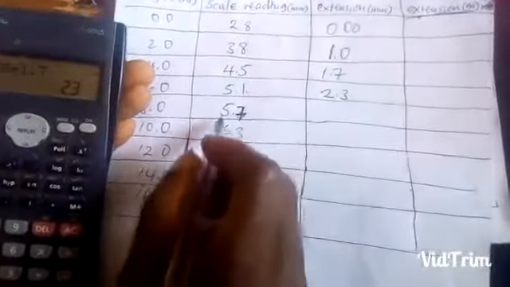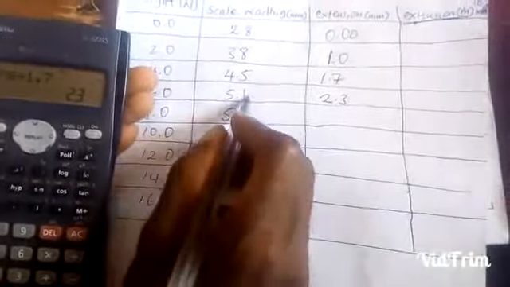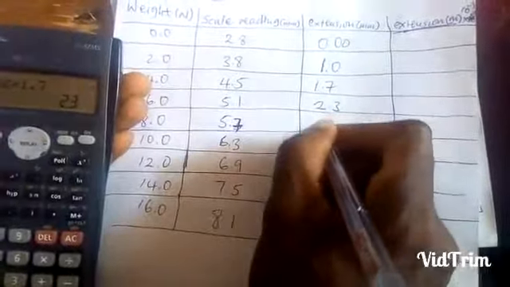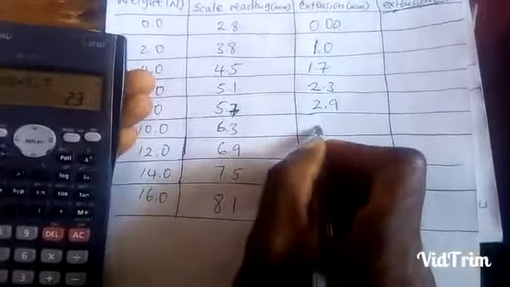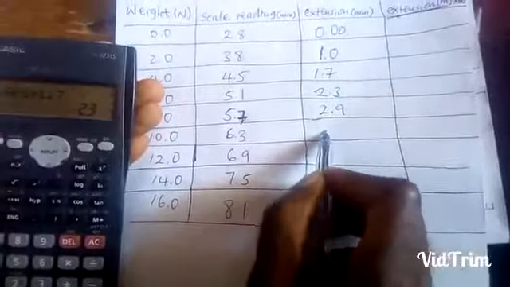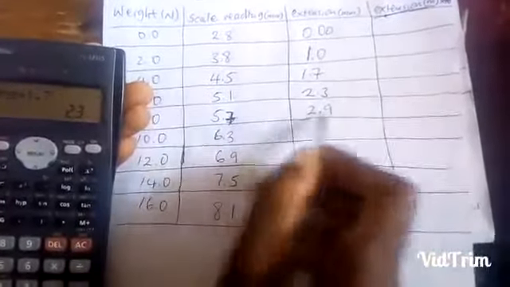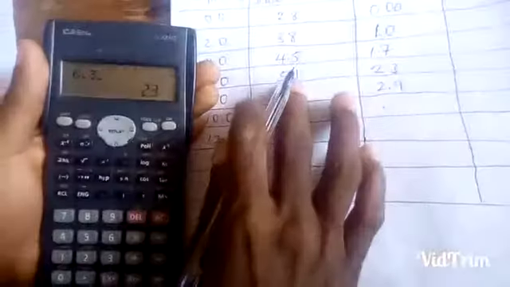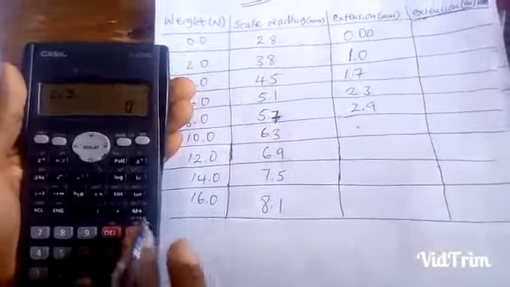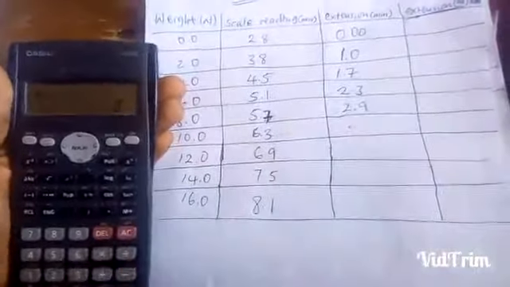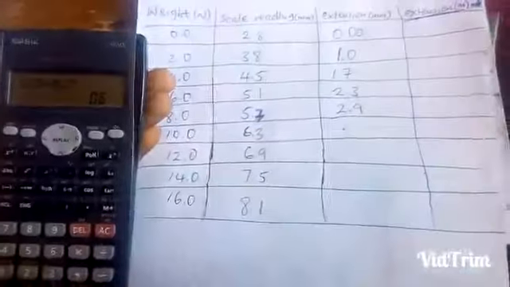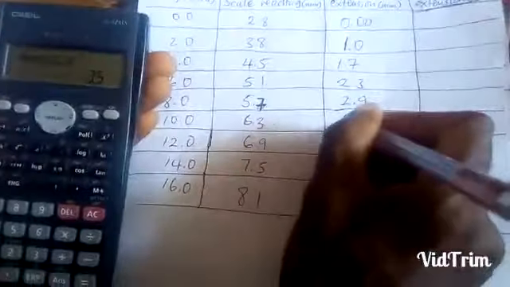When you want to get this other one, it becomes 5.7 minus 5.1, that is 0.6. 0.6 plus 2.3 becomes 2.9. When you want to get this particular column now, it is this value here minus this, then plus 2.9. When you want to get this column, it is 6.3 minus 5.7. Answer is 0.6 plus the 2.9 at the top, that is 3.5.